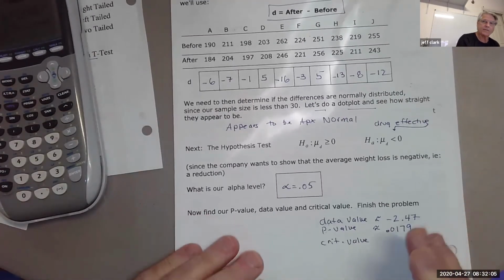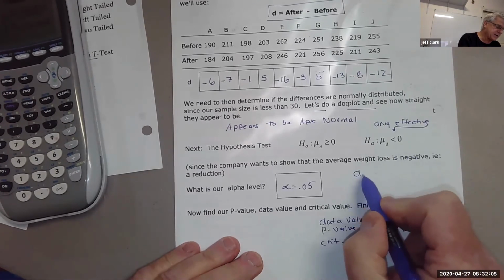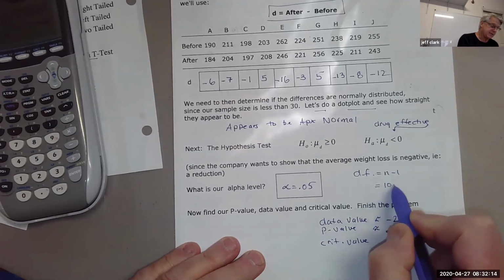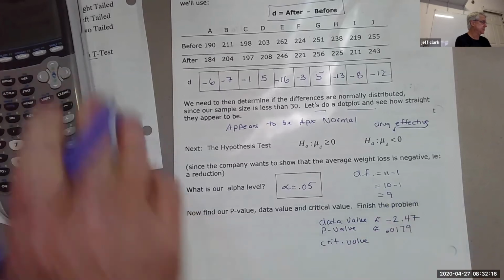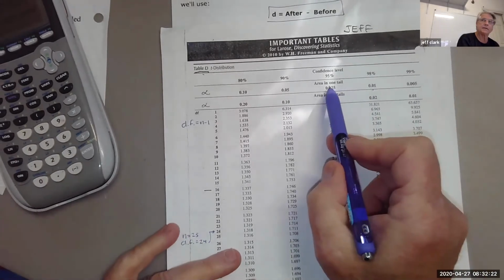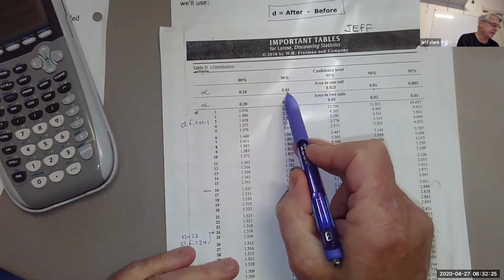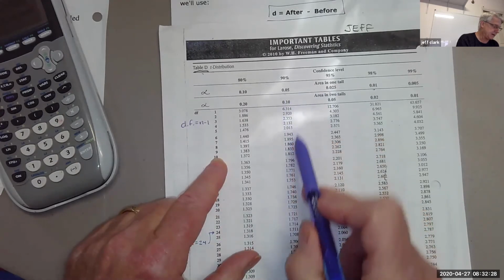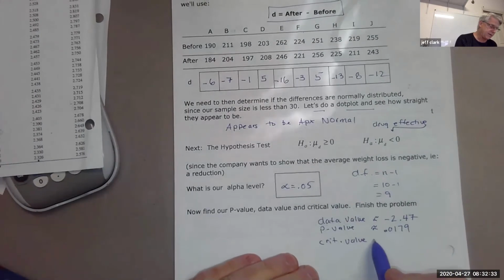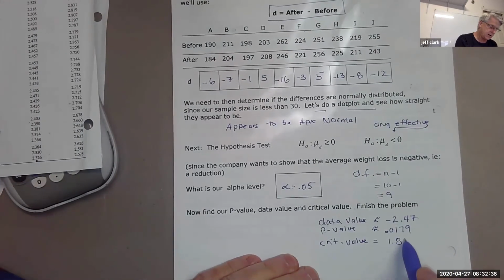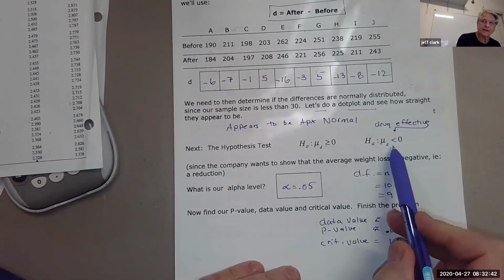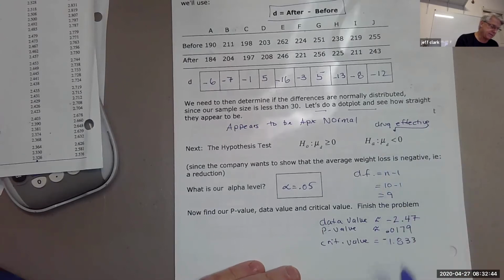So then if you've got a critical value and you're using a t, you need degrees of freedom, which is n minus 1. So that's 10 subtract 1, so that's 9. So you get your table out, and it's a one tail, and 0.05 is here, and I'm looking for 9. So 1.833. Is it a negative or a positive because of the tail? It's a one tail left, so shading left, this would be a negative.